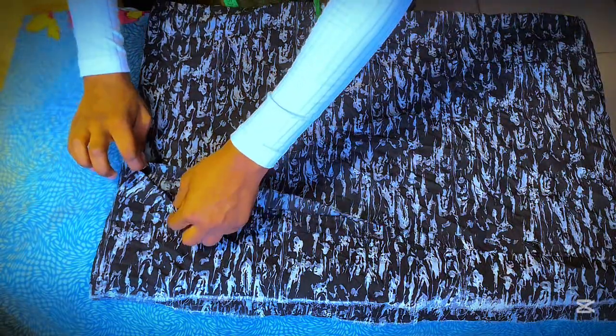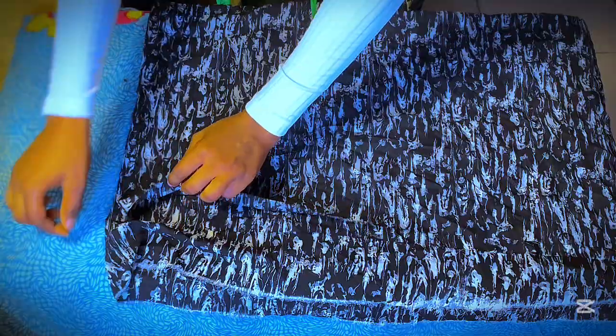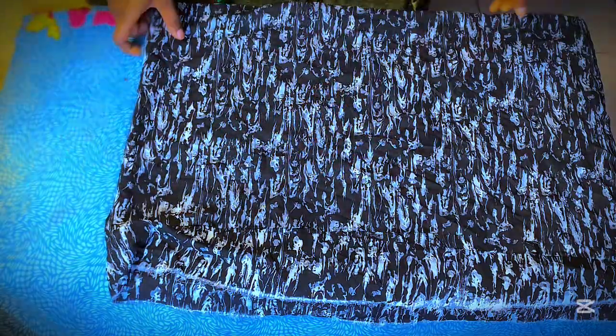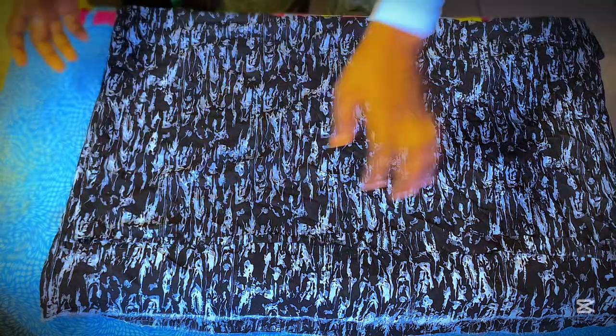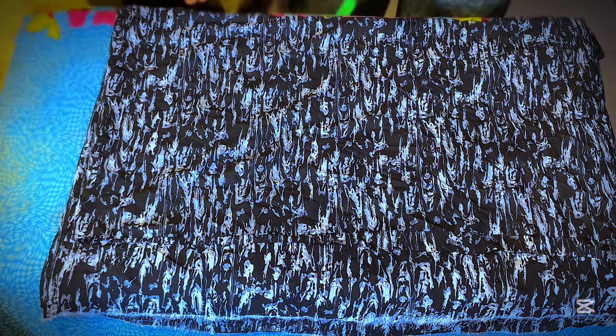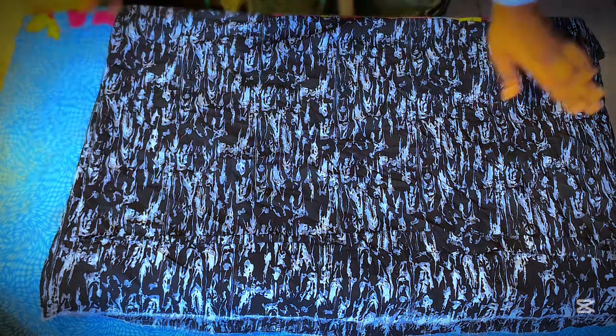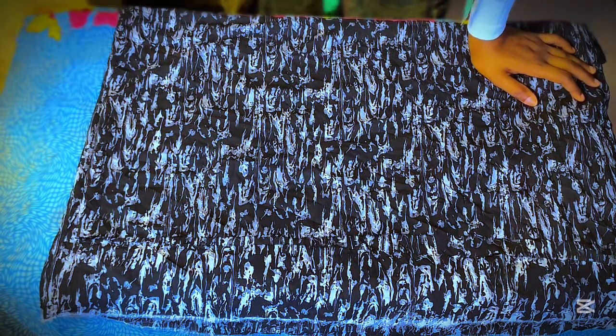Now this one and this one together represent the front, while this one and the one at the back represent the back. You can do this when you want to be fast with your cutting, especially if the length of the front and the back are the same. So that is where you do something like this. You fold into two, you fold into four. Now I want you to remember the fact that there are two types of folding.